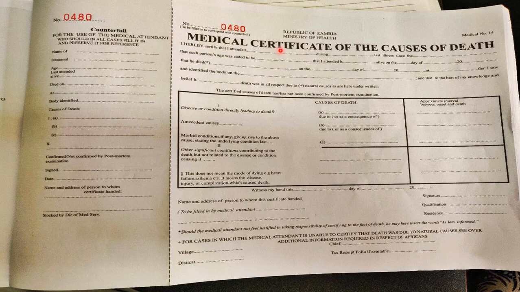So if it's John Banda, I attended to John Banda during his or her last illness since, so this is the date when this person first fell ill. So since maybe the 2nd of May 2023, that such a patient's age was stated to be, so you put the age of the patient there.